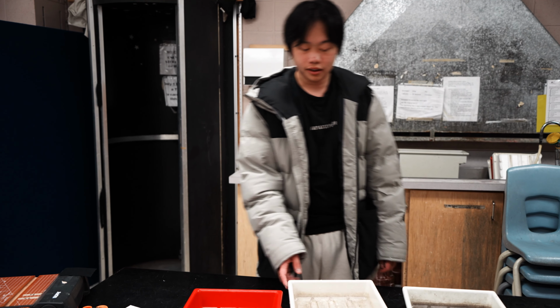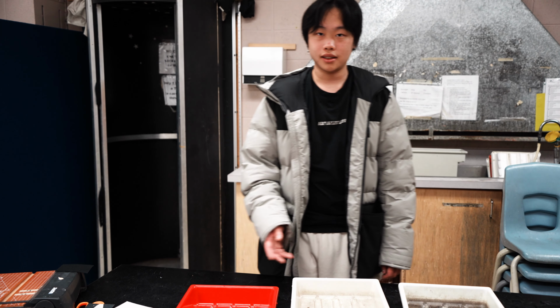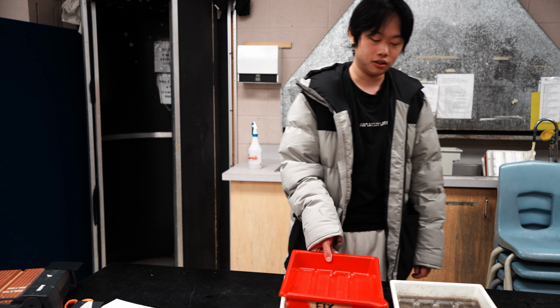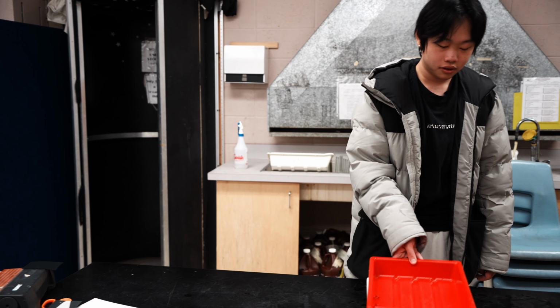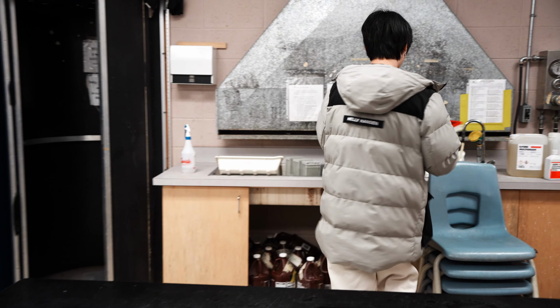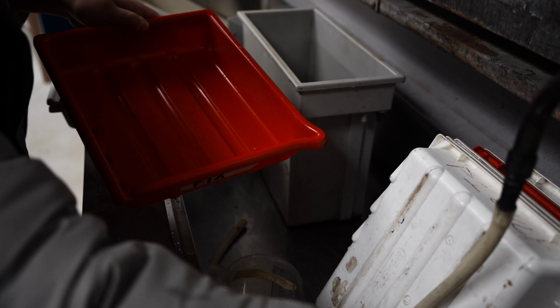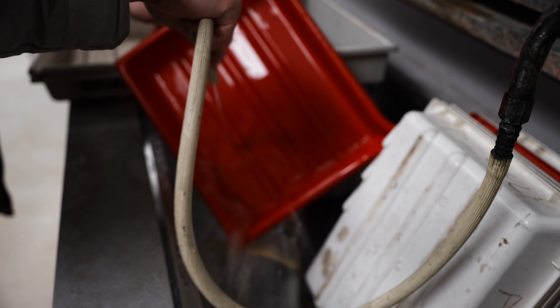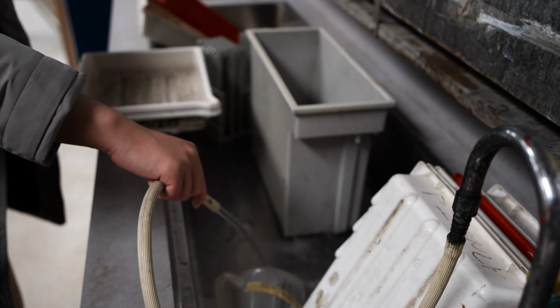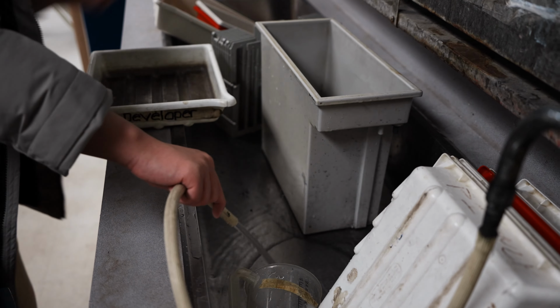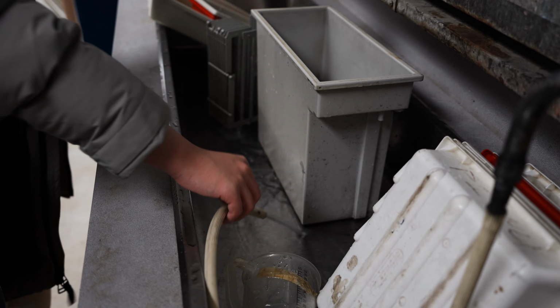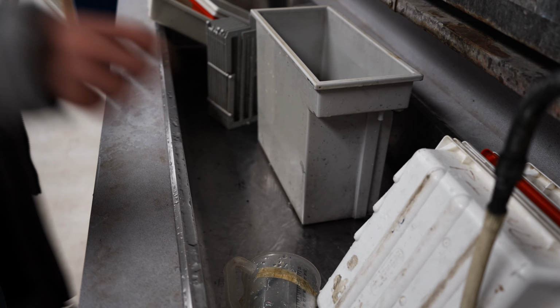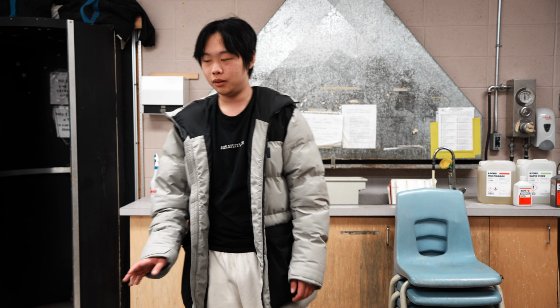Now that we've finished clearing out the chemicals inside of these trays, let's put them back into the sink and rinse them thoroughly. Now that we've finished with our cleaning up and baking our film, we're gonna get ready and head out of the dark room.